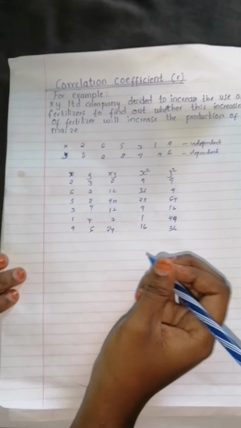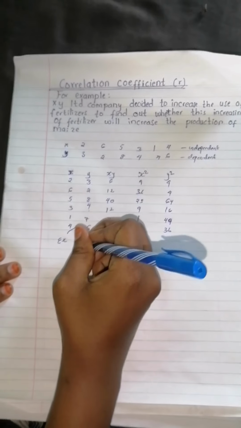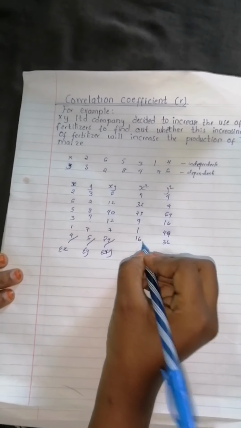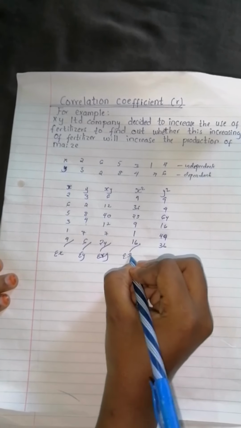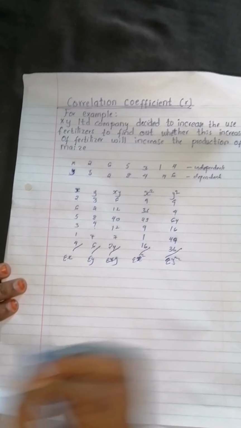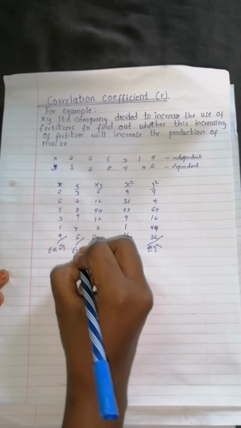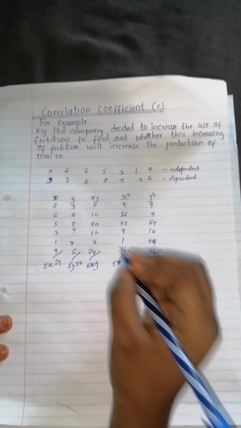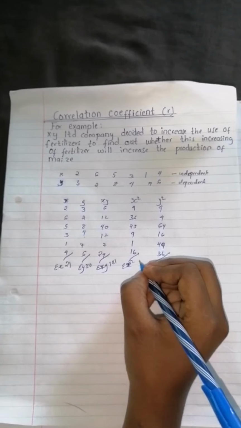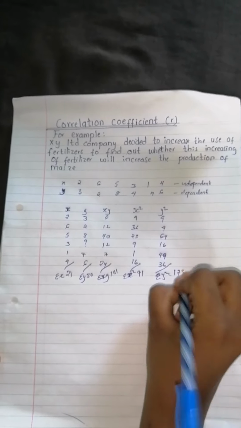After this, we are supposed to get the total of X, the total of Y, the total of XY, the total of X square, and the total of Y square. The total of X is 21. The total of Y is 30, while the total of XY is 101. You can do the calculation part. The total of X square is 91. The total of Y square is 178.